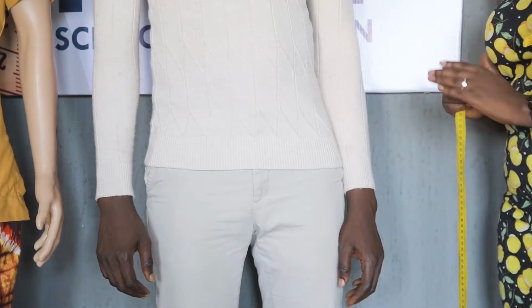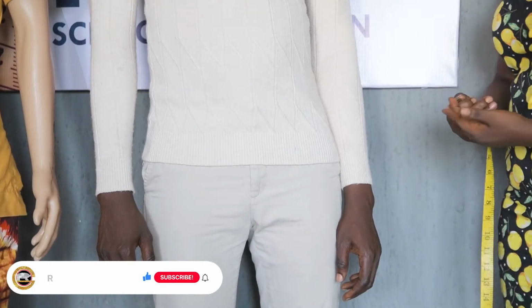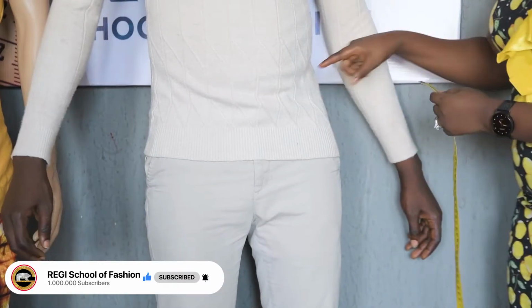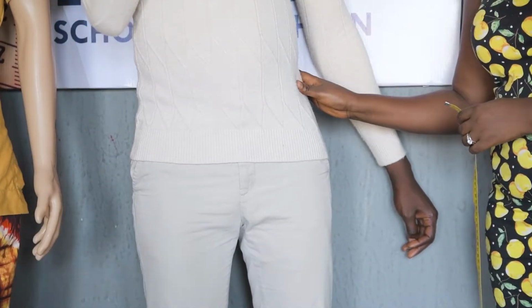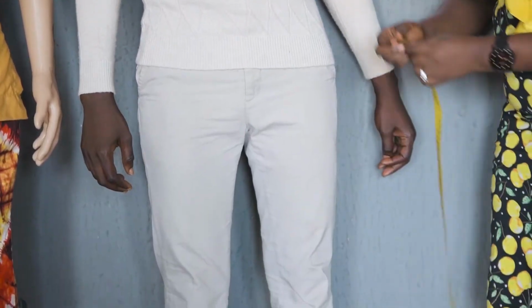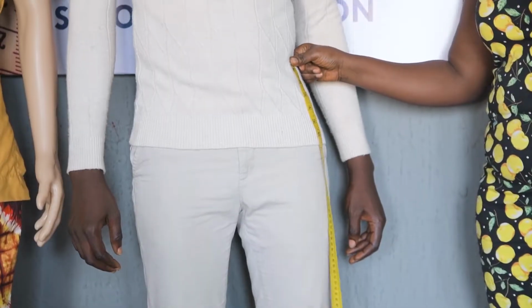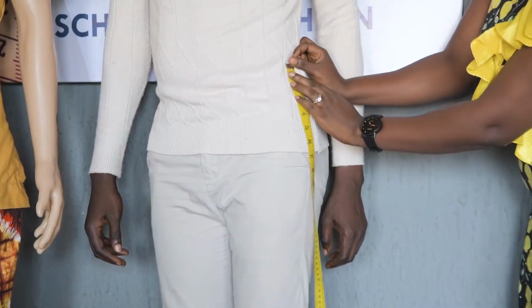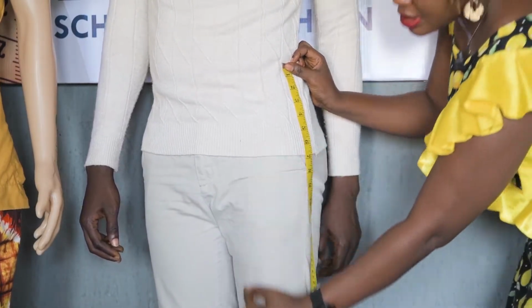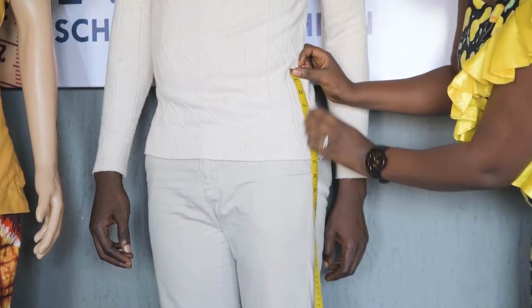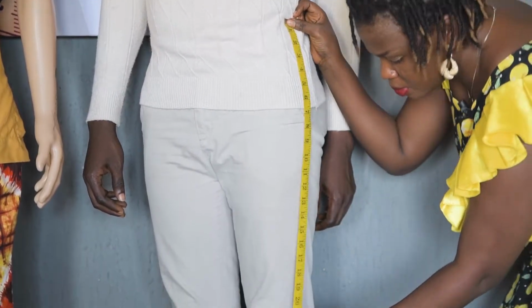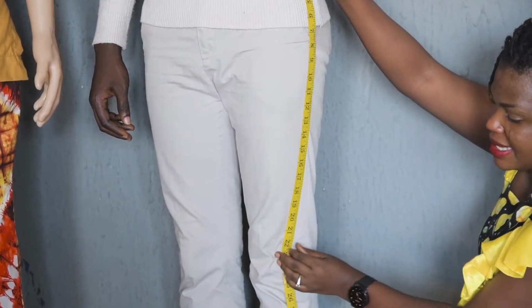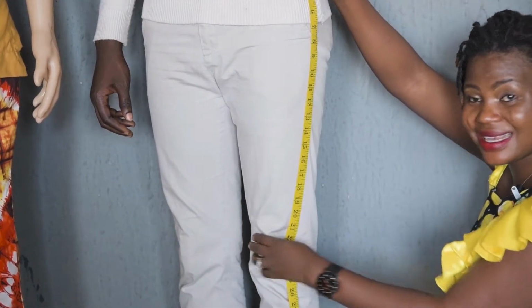Another measurement needed when drafting male native trousers is the knee length measurement. This measurement is taken in vertical form. It is taken from the waistline, that is the real waistline, up to the knee point. So I will lay the tip of the measuring tape on his waistline. Please, this measurement is taken towards the side of the leg, not the front of the leg. So by the side, the measuring tape comes down to his exact knee point.